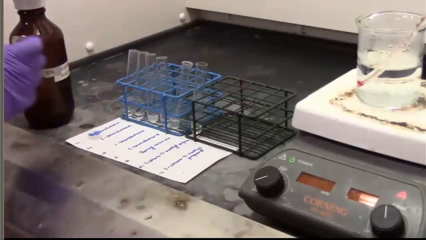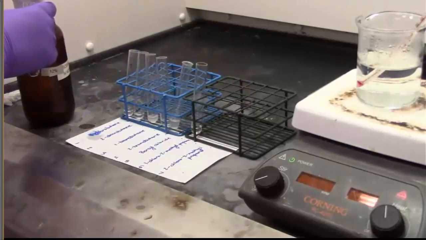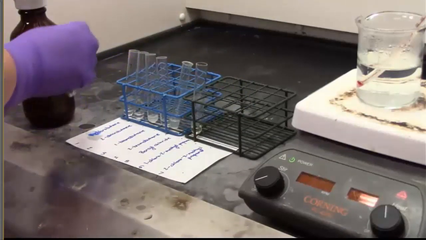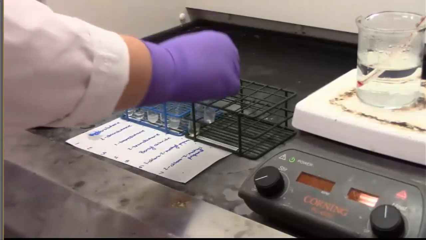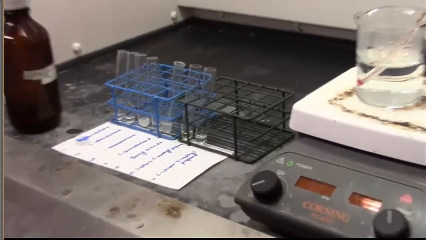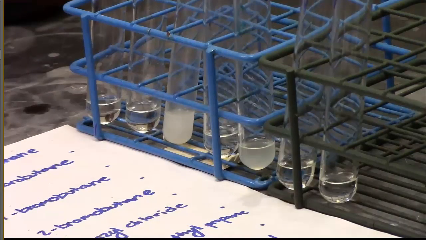We're adding these in 10-second intervals, and if you look at these test tubes, it looks like 2 of them are already starting to turn cloudy. The 1-bromobutane and the benzyl chloride are both already starting to turn cloudy, and it looks like the 1-bromobutane is more cloudy than the benzyl chloride at this point.